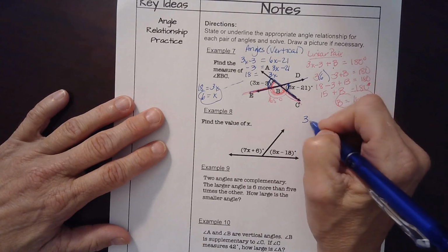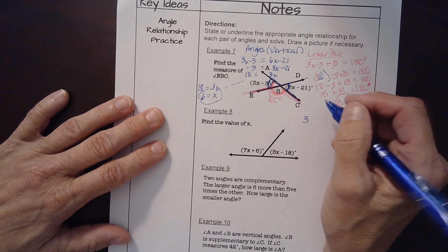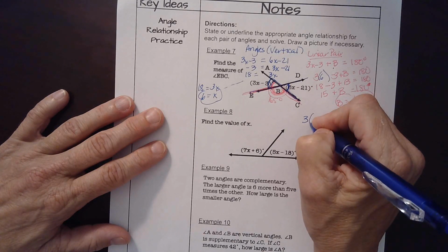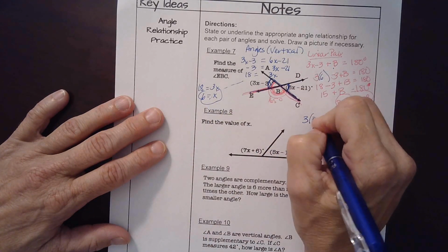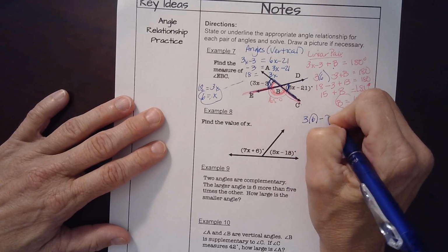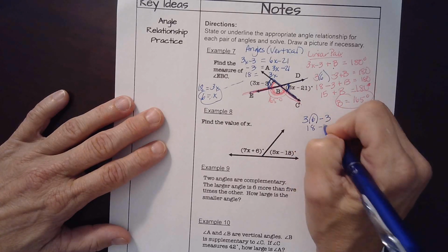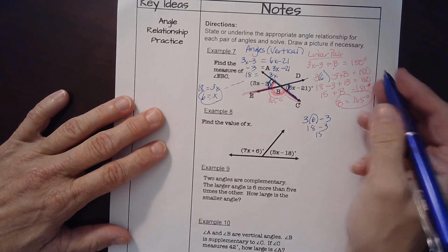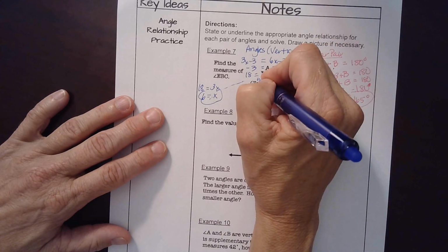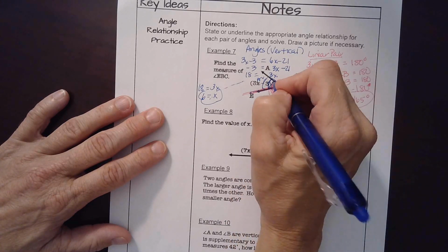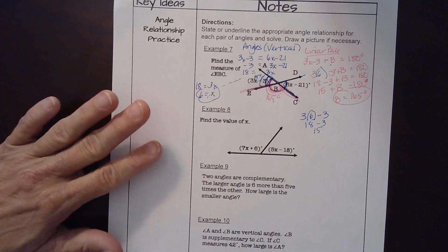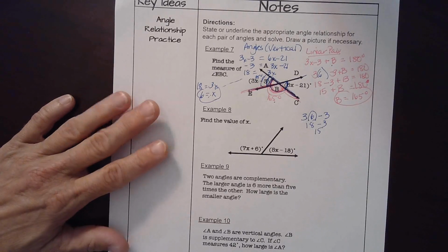All I would have to do is take 3 and multiply it by my x value of 6 and subtract 3. This is 18 minus 3, which is 15. And if this angle is 15 degrees and this angle is 165, then this is a straight angle of 180.